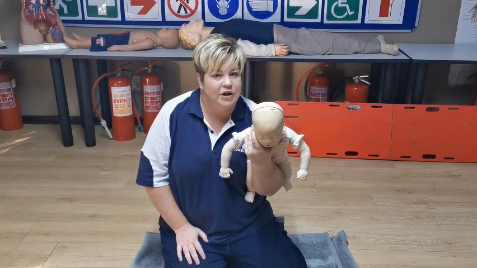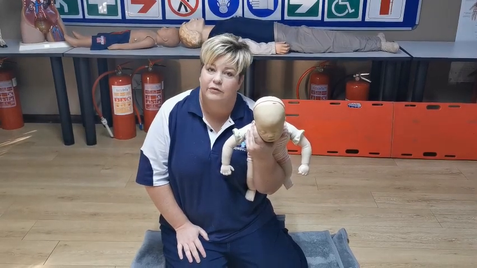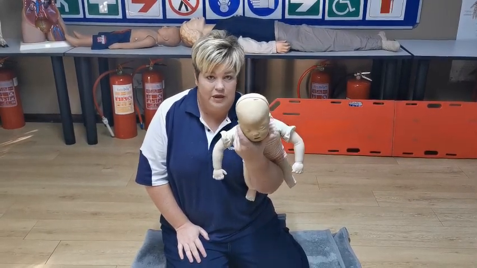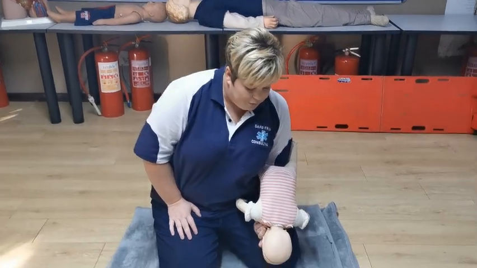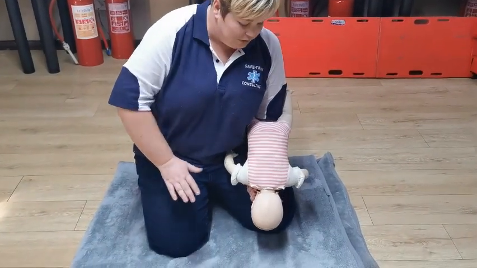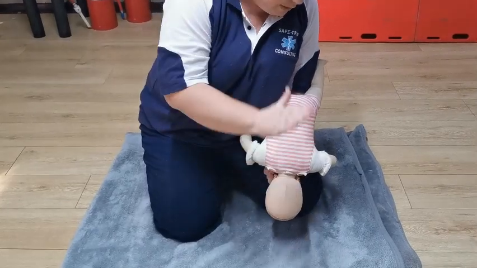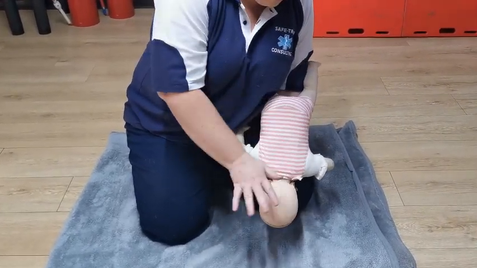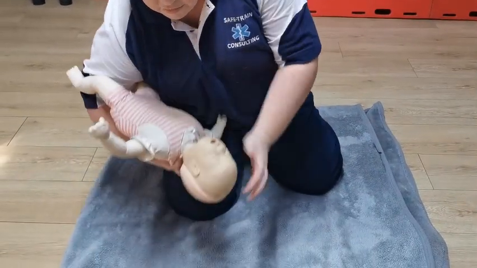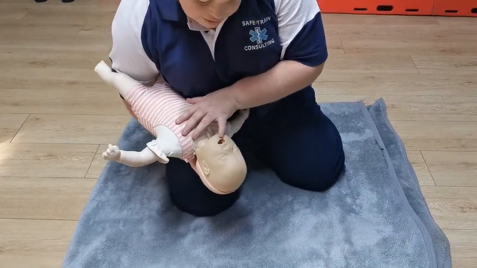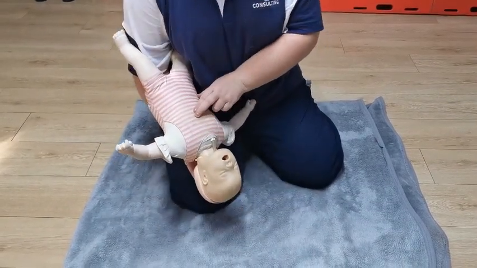I'm now going to demonstrate how we do choking on an infant. This is how we support the head. Put the baby head down and give 5 back slaps. 1, 2, 3, 4, 5. Turn baby around, always supporting the head. Check inside the mouth, nothing inside the mouth.